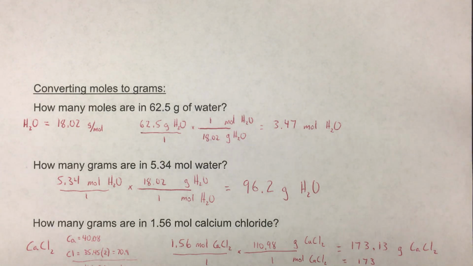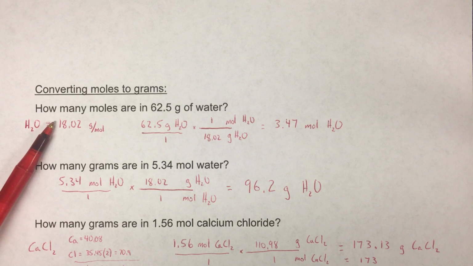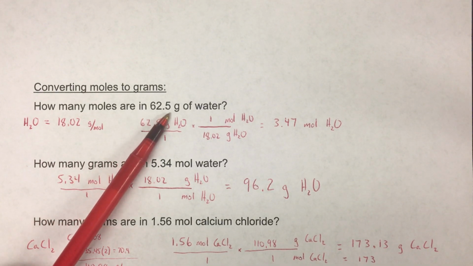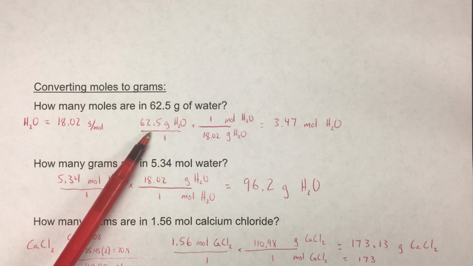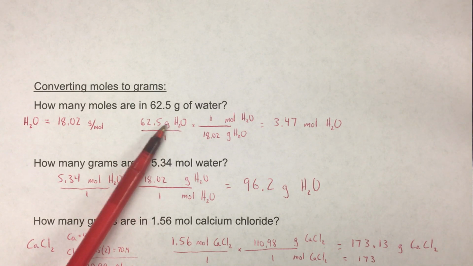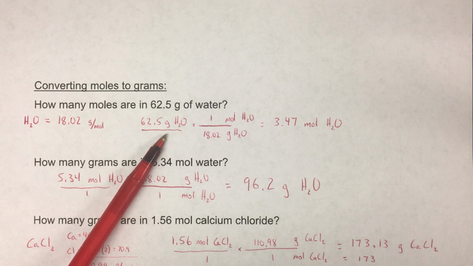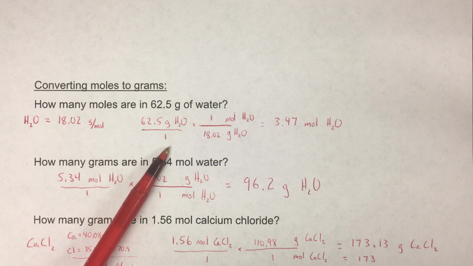All right, so here we're going to look at how to convert between moles and grams using dimensional analysis. So the first one here, how many moles are in 62.5 grams of water? Again, we're going to start with what we're given, the 62.5 grams of water, and we label everything. It's going to be really important later on as we get into more complex things. So you want to start building those habits. Put that over 1 just so we don't accidentally put something else there.